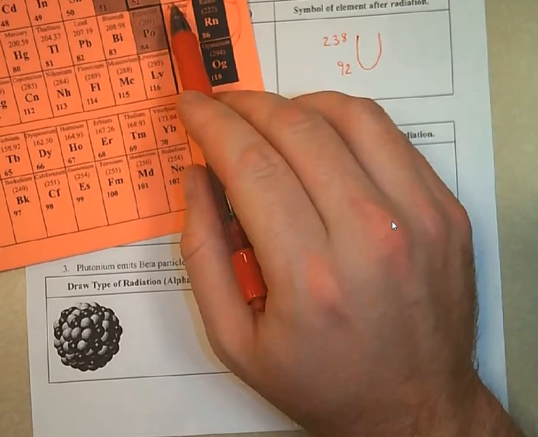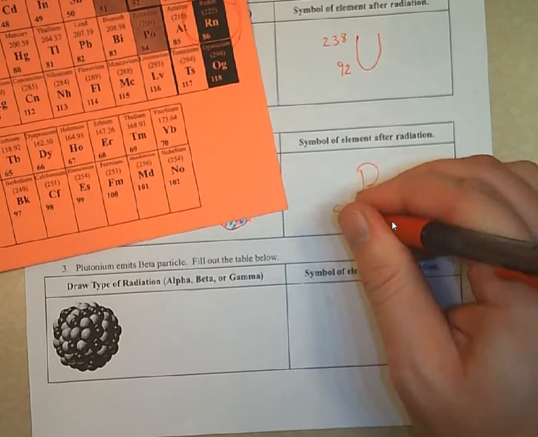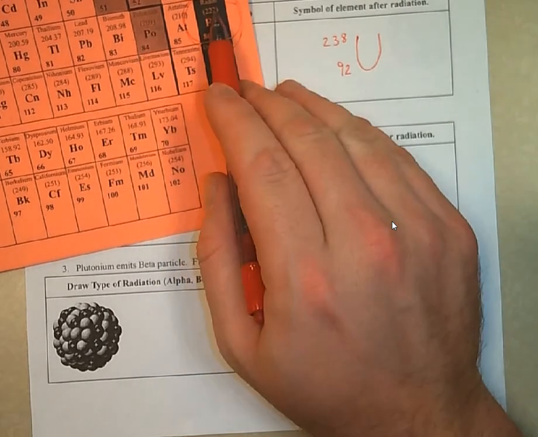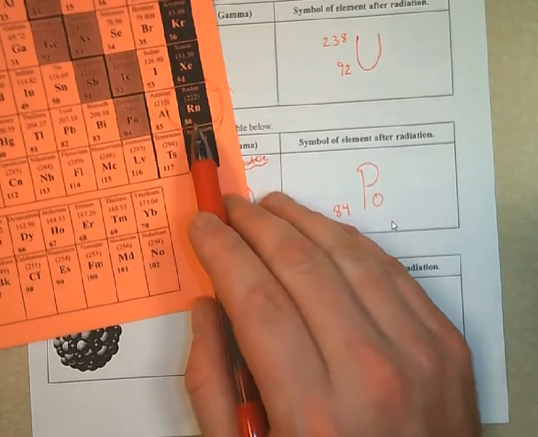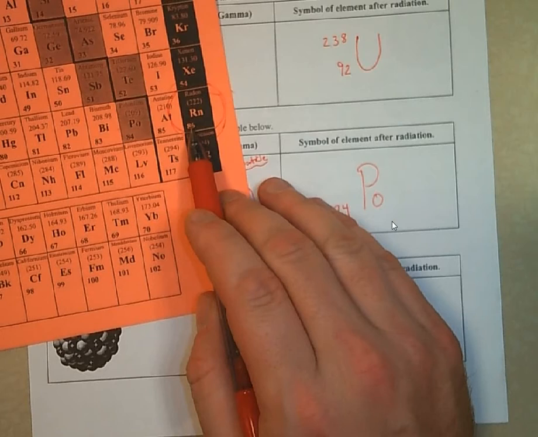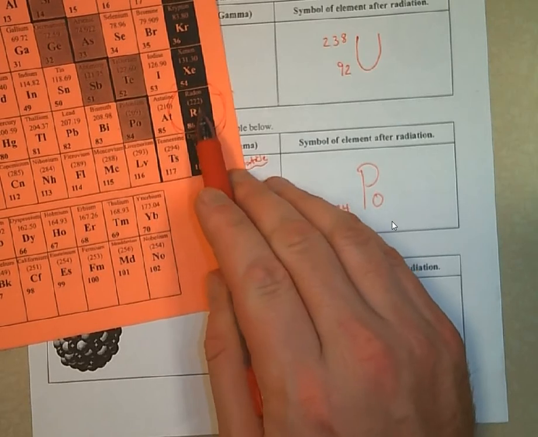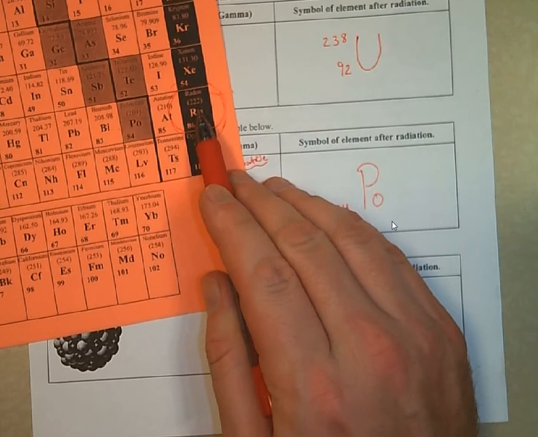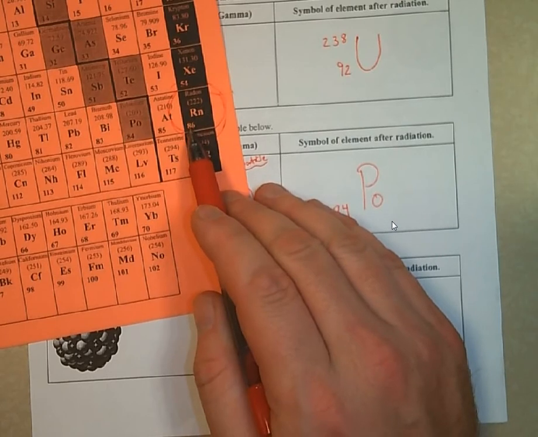We're not using this mass. Okay? We were radon 222. We lost 2 protons. We also lost 2 neutrons. So we subtract 4 from this number. Okay? Because remember, 222 includes our 86 protons and however many neutrons we have. So this ends up being 218.